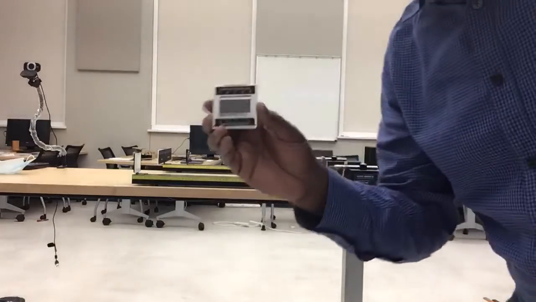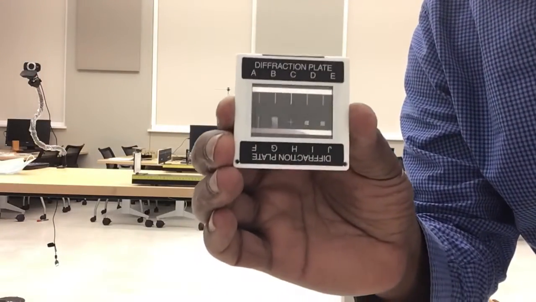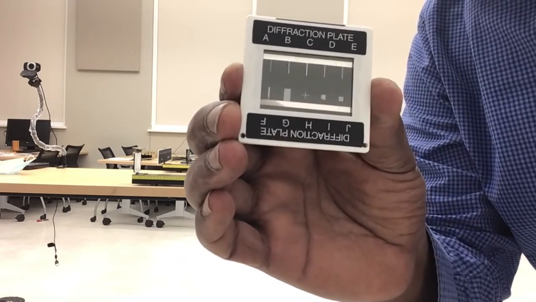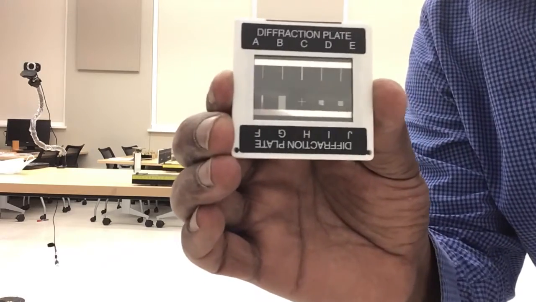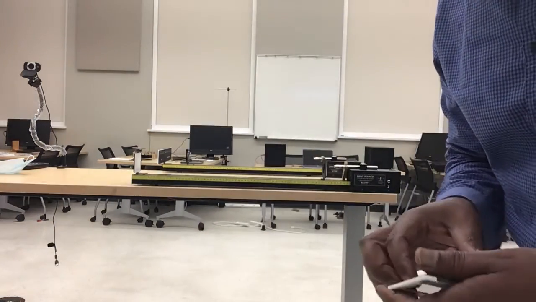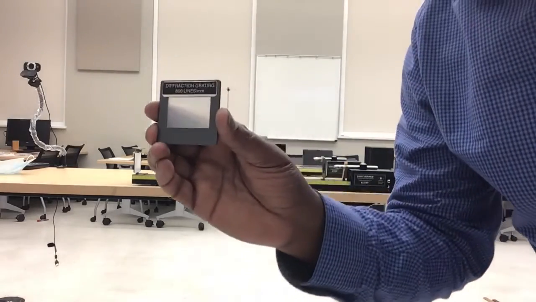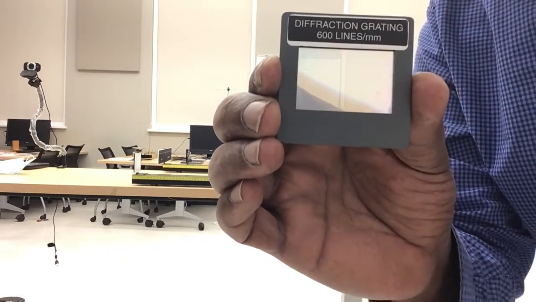Okay, the purpose of this video is to show you the interference pattern for a double slit that we used in the previous class. Slit C is what we are using for this demo. So it's a double slit. And also the diffraction pattern, or interference fringes pattern, for a diffraction grating, which has 600 slits per millimeter.